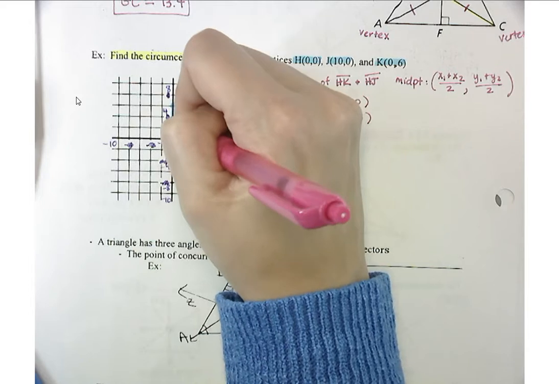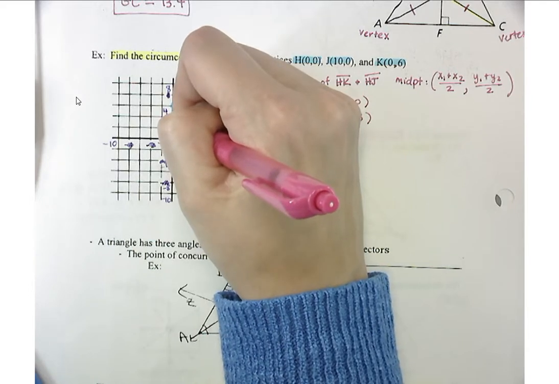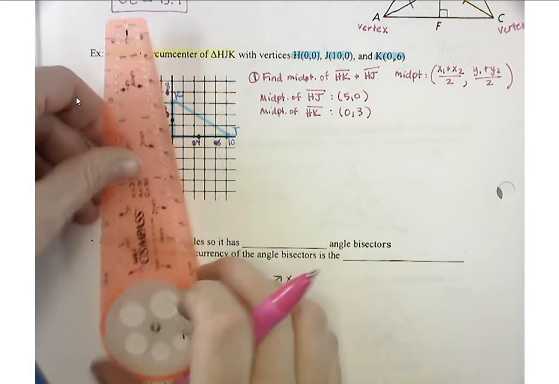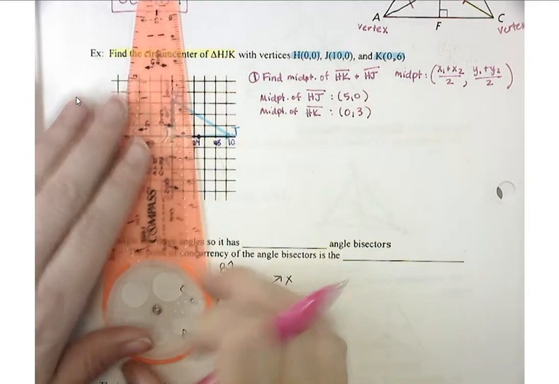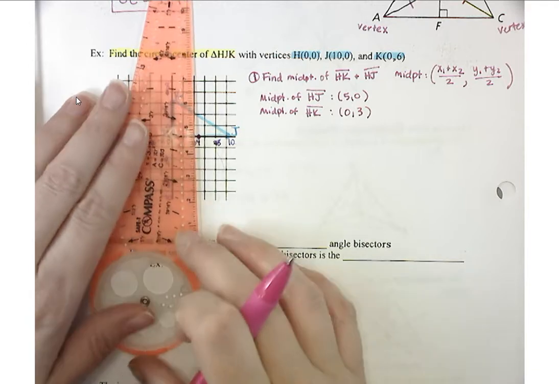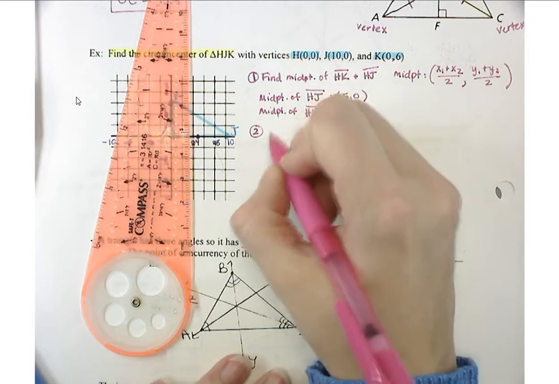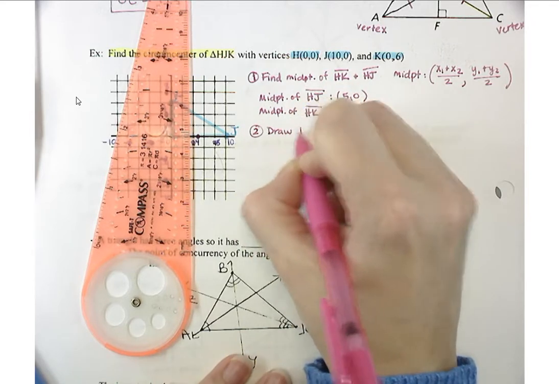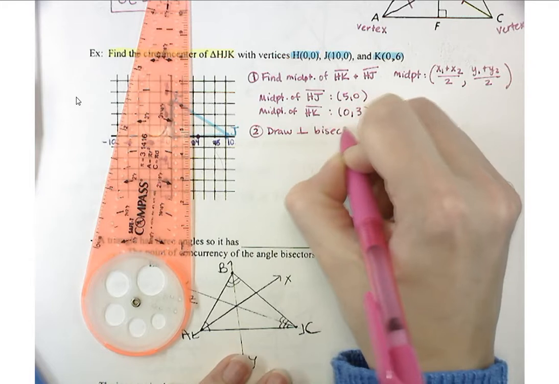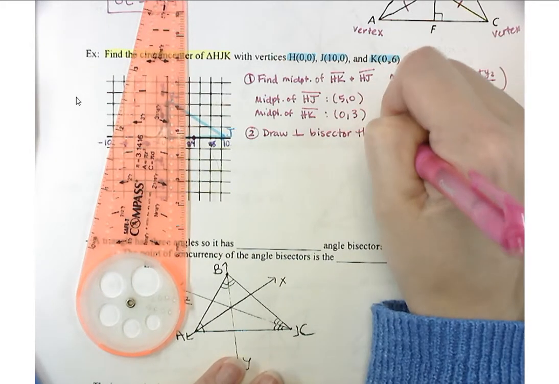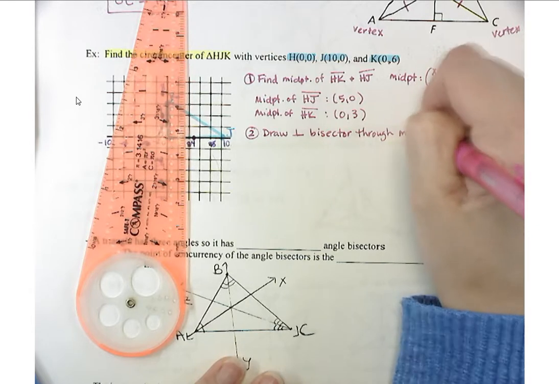You could also use the coordinates. And then to create the perpendicular part, all you have to do is create that 90-degree angle. And then step 2, we're actually just going to write it out. So you're going to draw the perpendicular bisector through your midpoints.